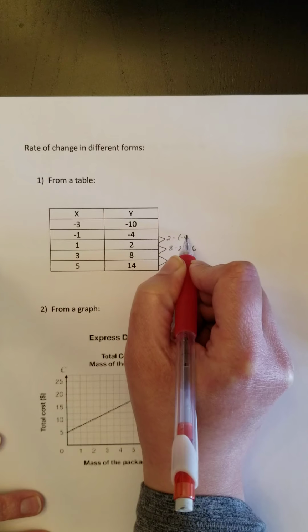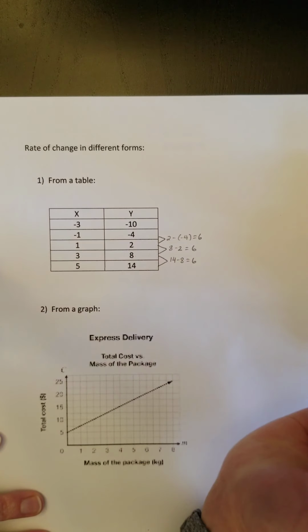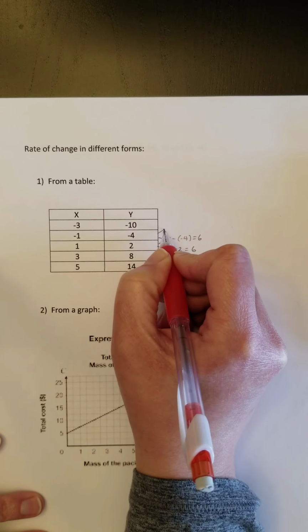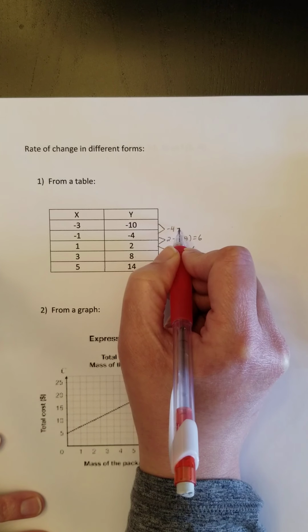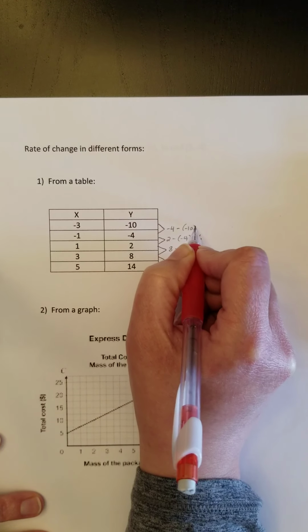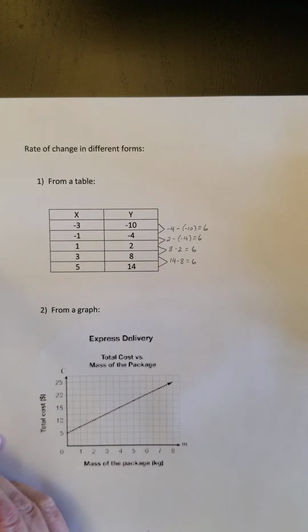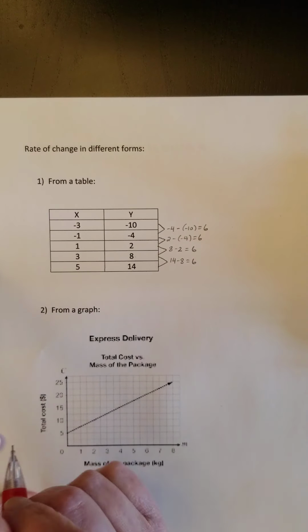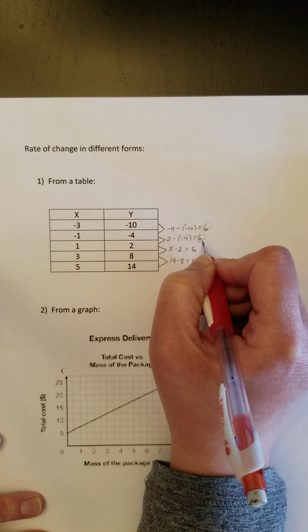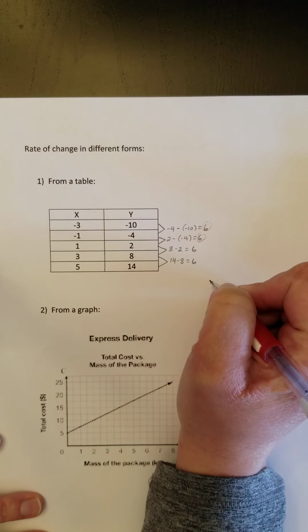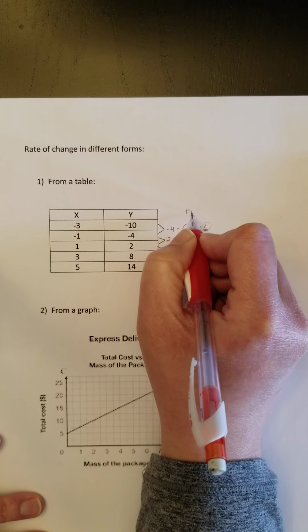2 minus negative 4, also 6. And you should get the same numbers all the way along. You have to be careful here with negatives. So negative 4 minus negative 10 is also 6. And so these values, the 6, that's the consistent answer for all of those first differences, that's the rise.